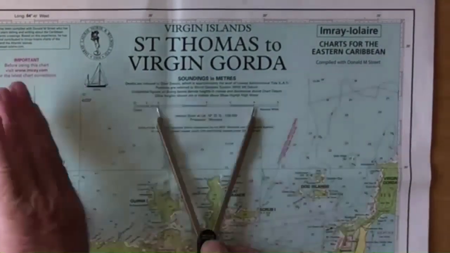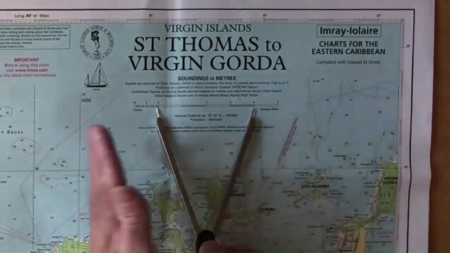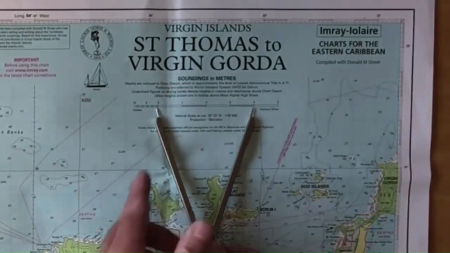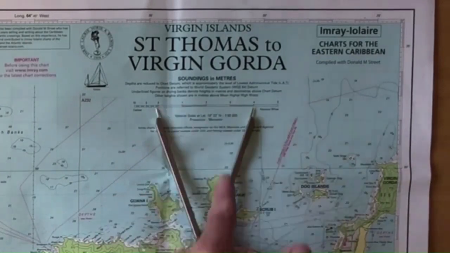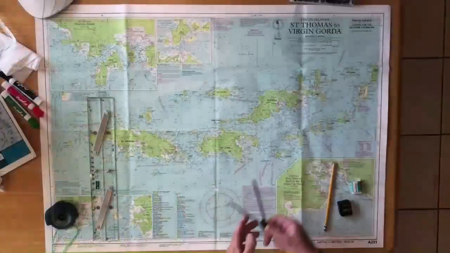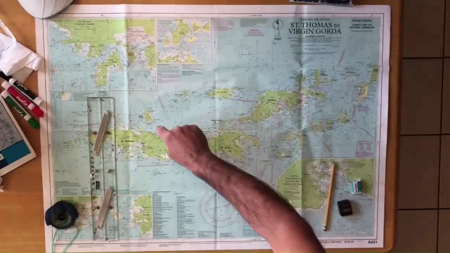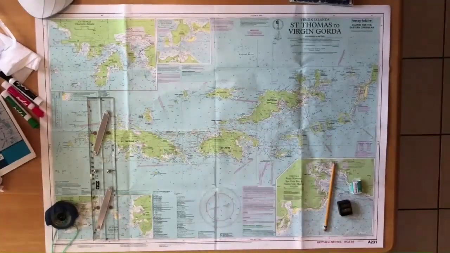At this end, or the left end of the scale, there is a nautical mile that is divided into tenths. A tenth of a nautical mile is a cable, and it looks like I've got 1/10. I've got 4 and 1/10. So I've got the 10 plus the 4 and 1/10. So I've got 14.1 nautical miles to travel from Cane Garden to Mandau.